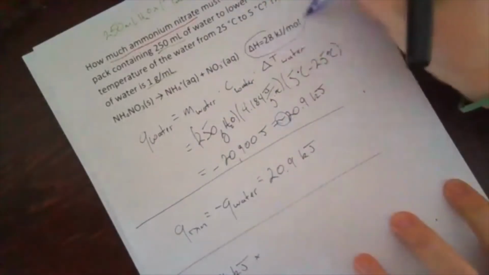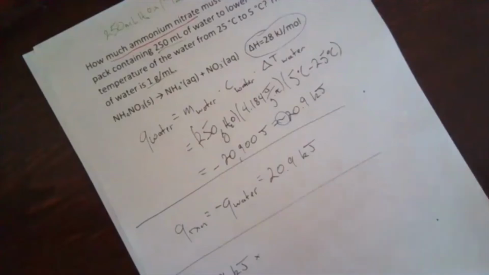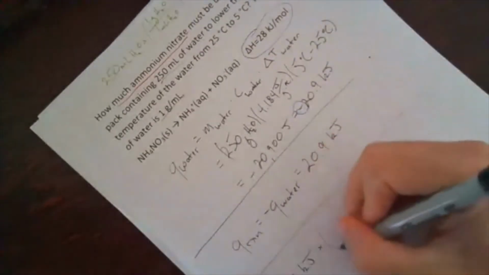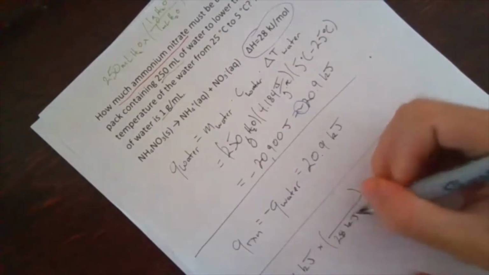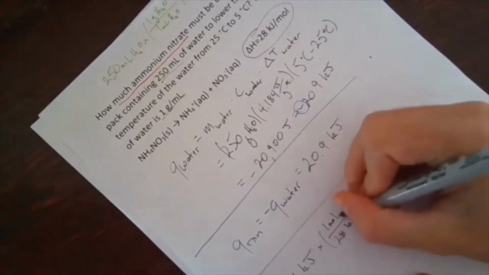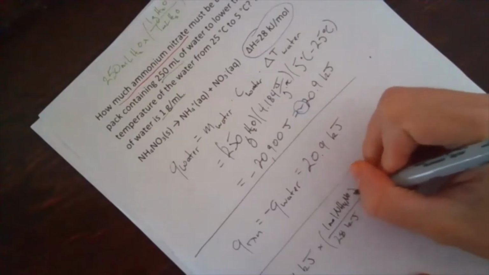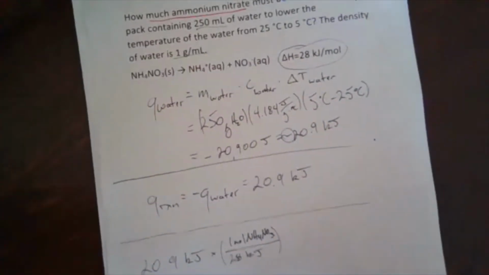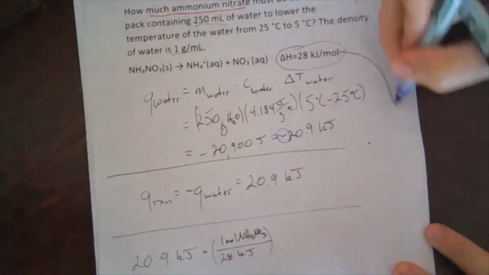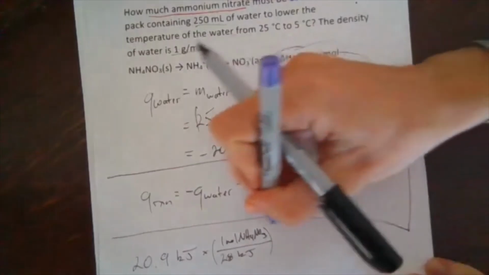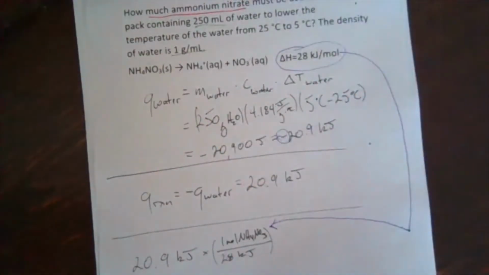And we can see that our conversion factor is going to be this right here, the 28 kilojoules per mole. So we know that that means it's 28 kilojoules for every 1 mole of my reactant right here. All right, I can use this. Let's bring it down right there.